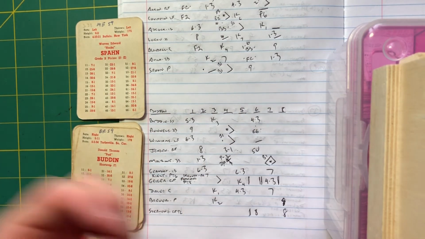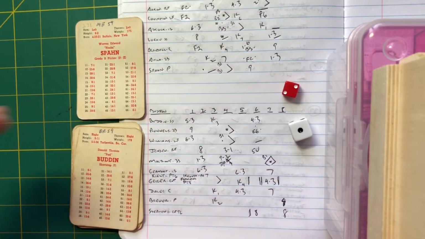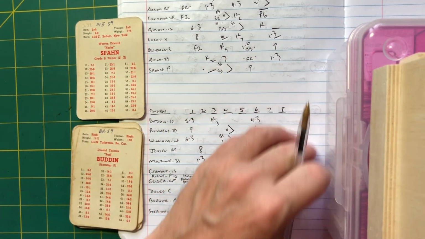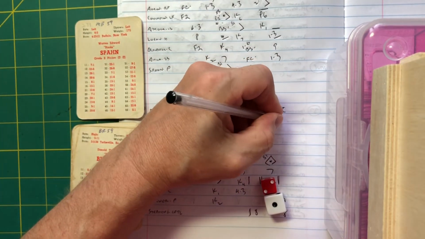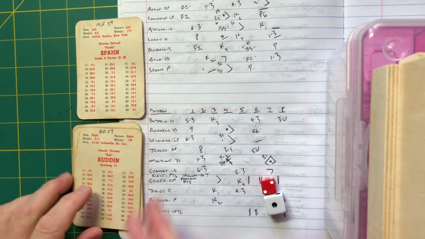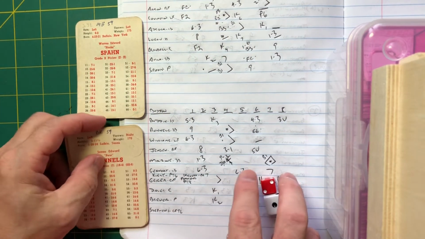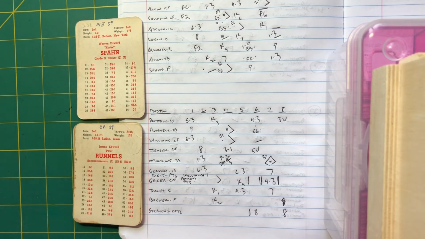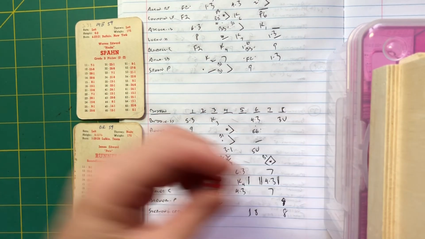Don Budden, 0 for 3. Spahn winds and deals. Ground ball to Adcock. He's going to take it himself. 2 down in the 8th, and here's Pete Runnels. He's 1 for 3. Spahn winds and delivers, and it's a hanger to Runnels.